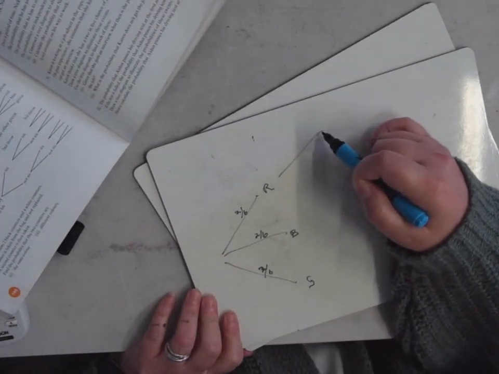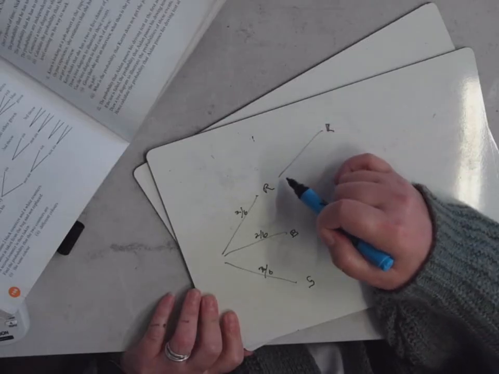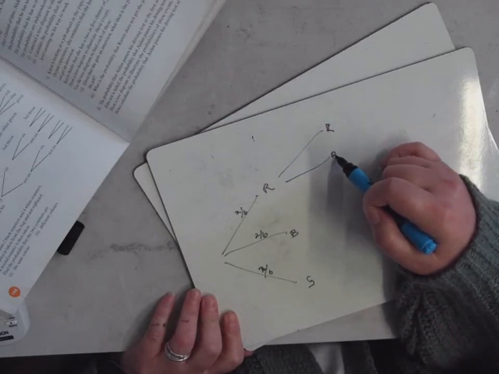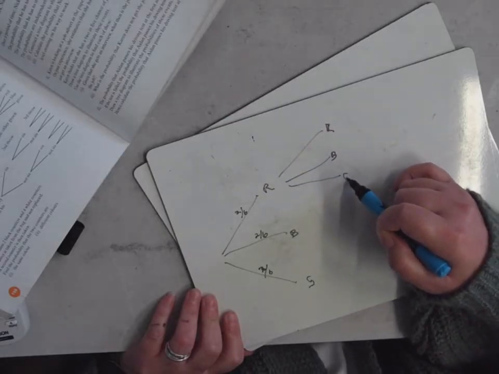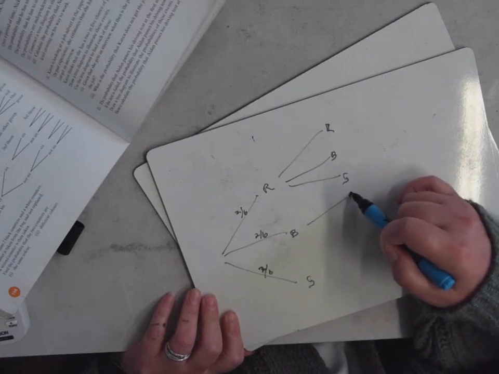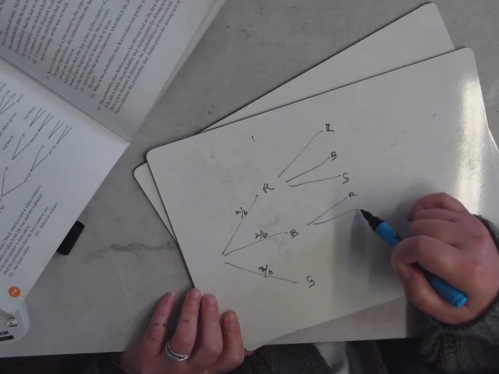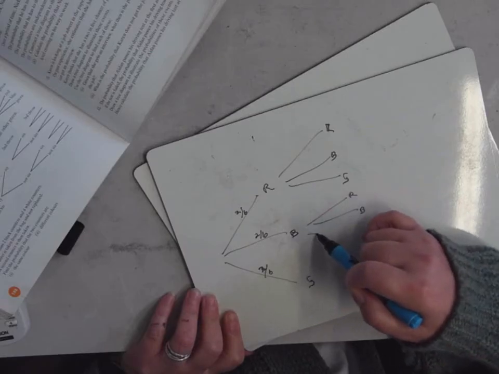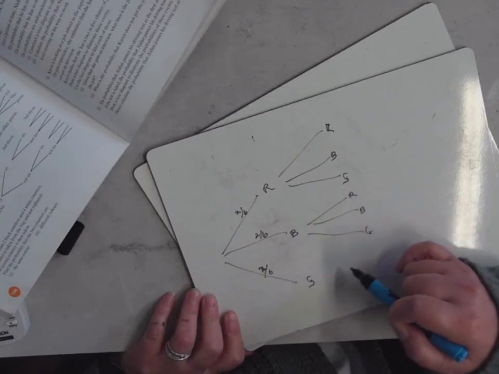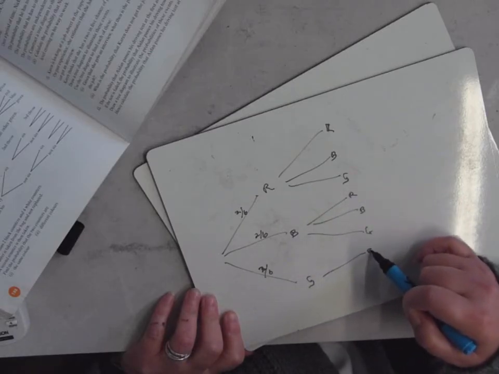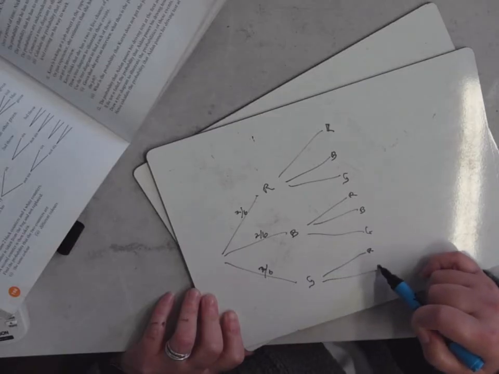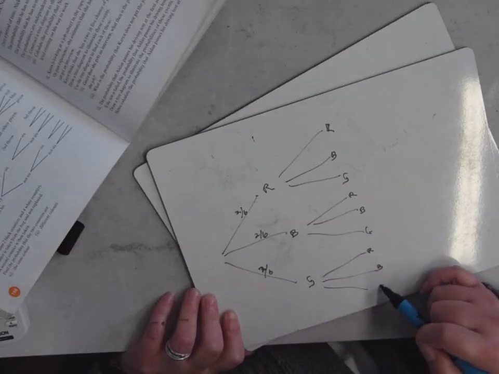Then you go again with the second cube, so you can get red, blue, green, from each branch.